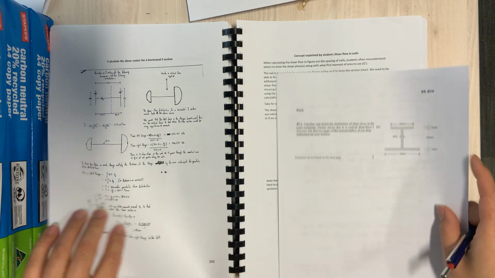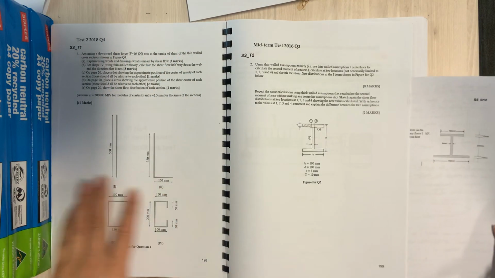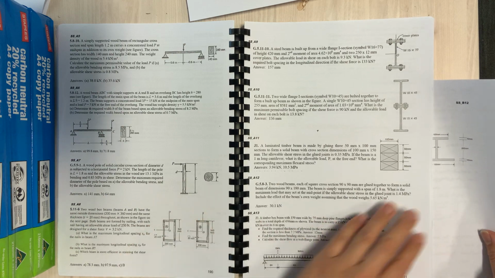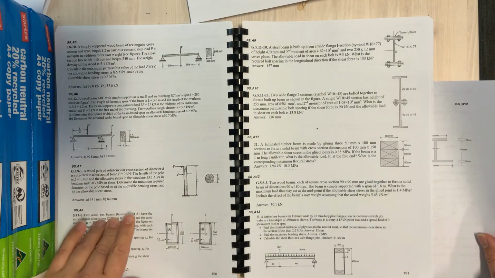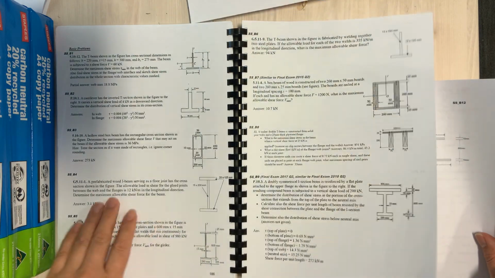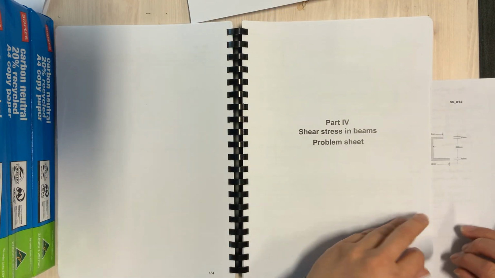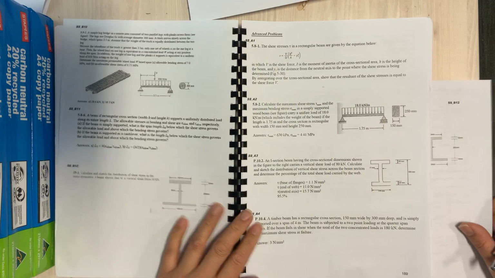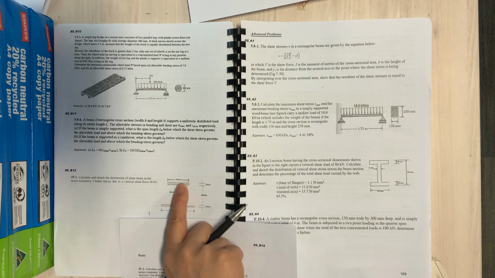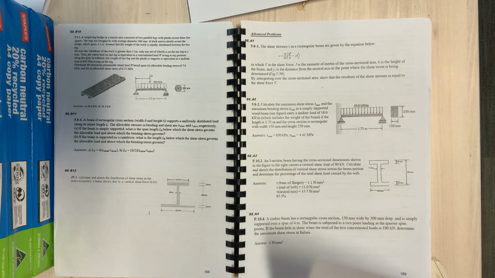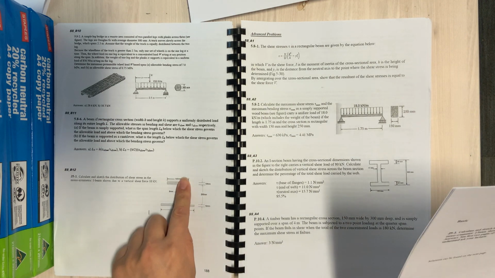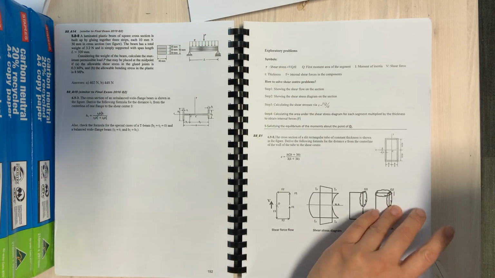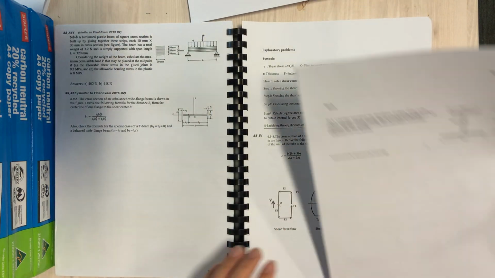If we look back in the course book, the basic question SSB 12, this is one that the students in the past always have some struggle with when it comes to shear. It's probably nothing to do with actually understanding shear. It's probably more to do with calculating second moments of area and stuff. So I'd like to have a look at that one first.